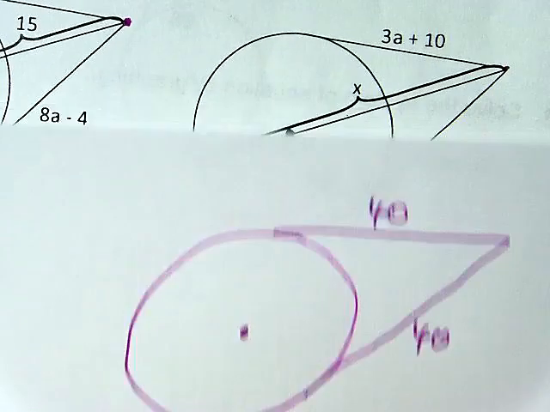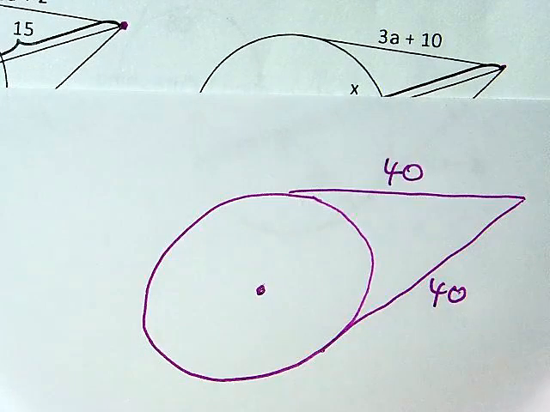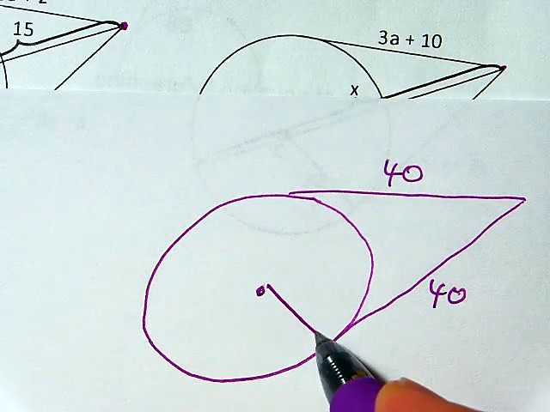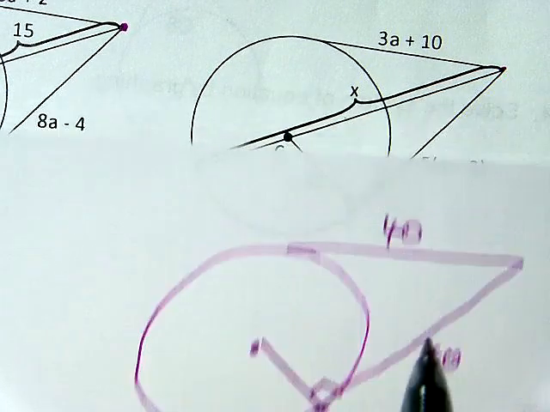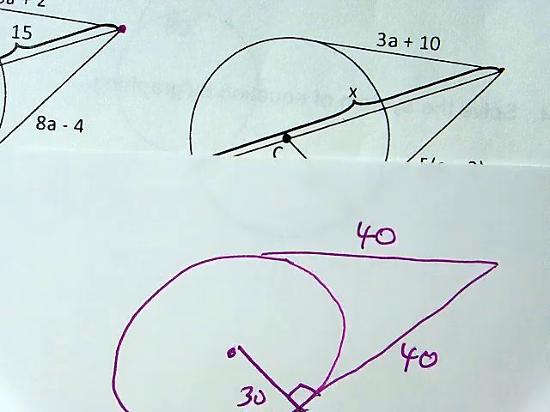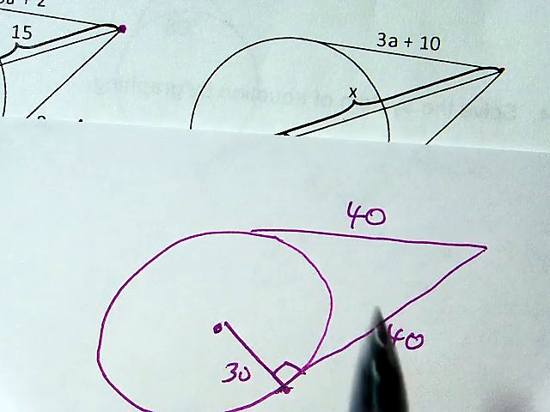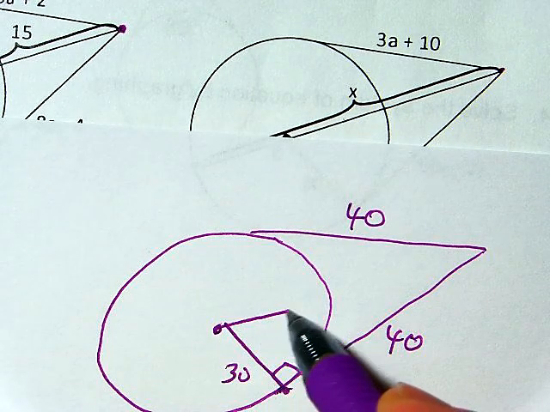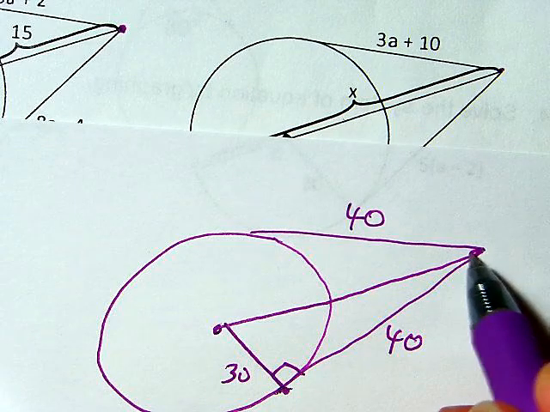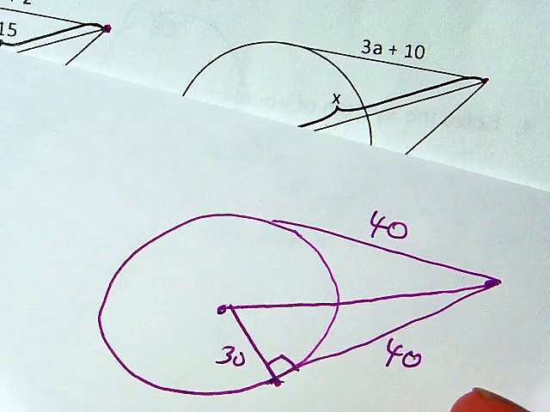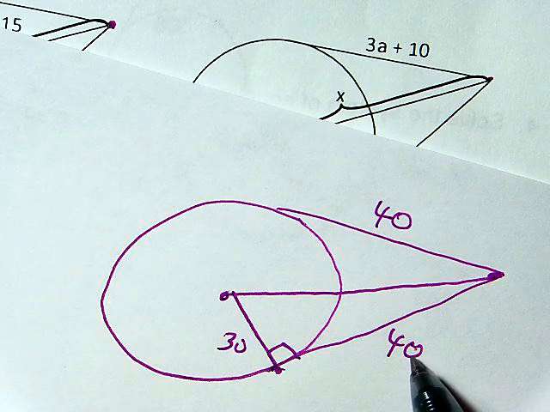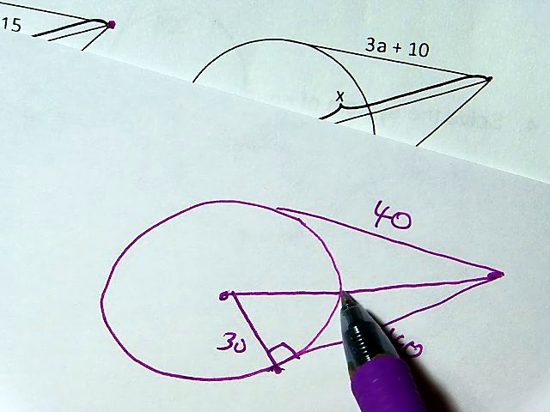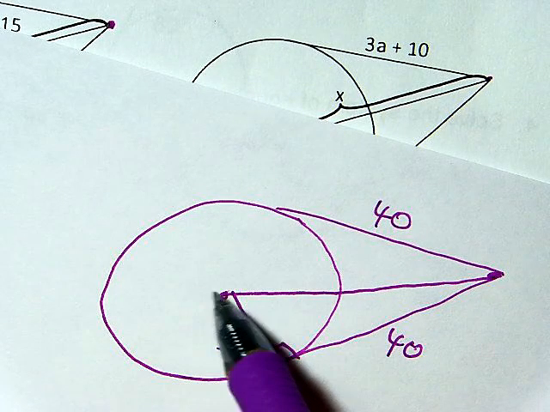So we know we've got a radius of 30. And if we draw a radius of 30 to the point of tangency, then we know we've got a right triangle. So if we join the center of the circle to the external point, that gives us a right triangle with two of its legs being 30 and 40. And I don't even need a calculator for this. I know that this leg is 50.